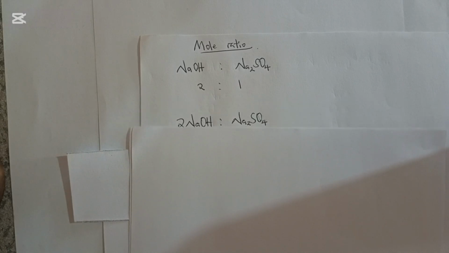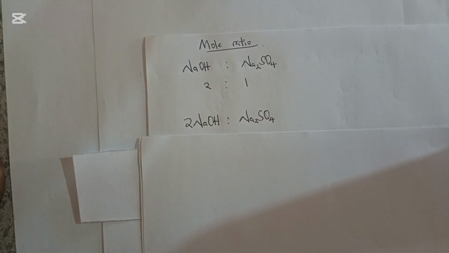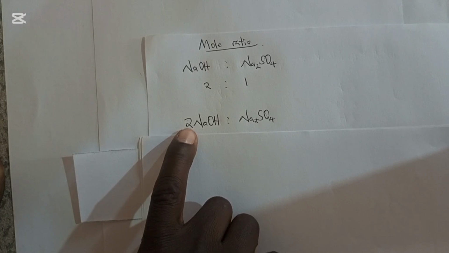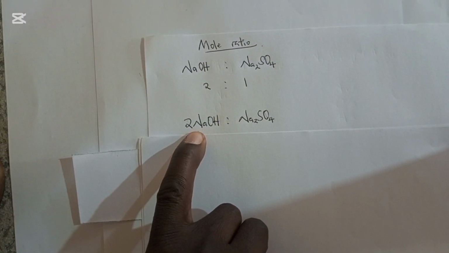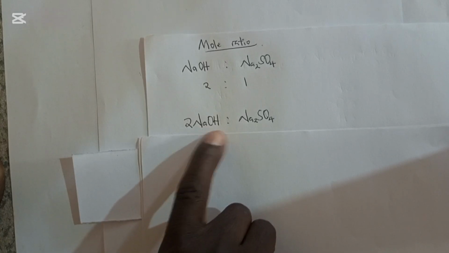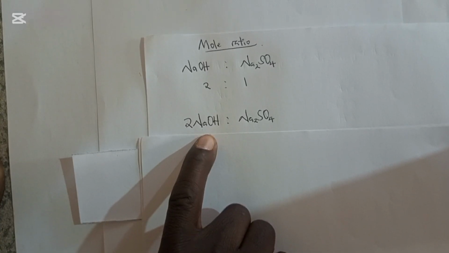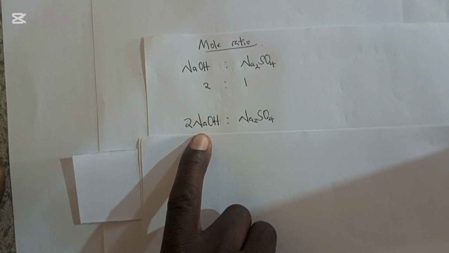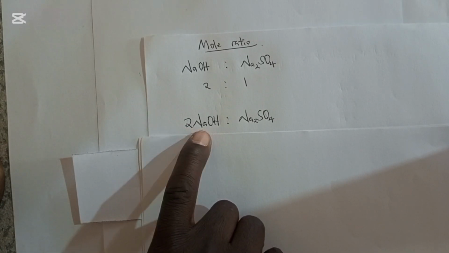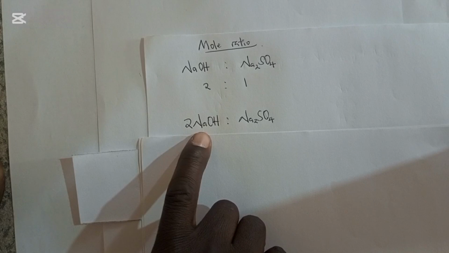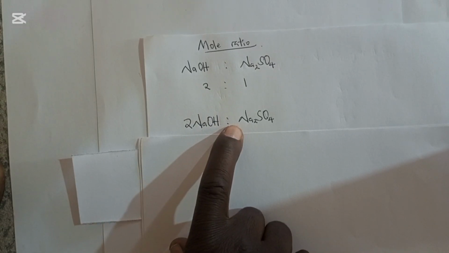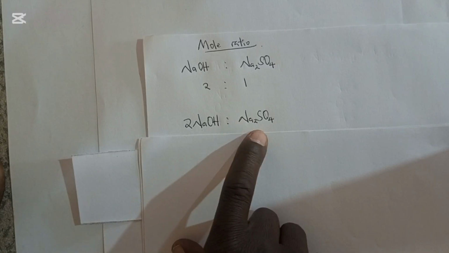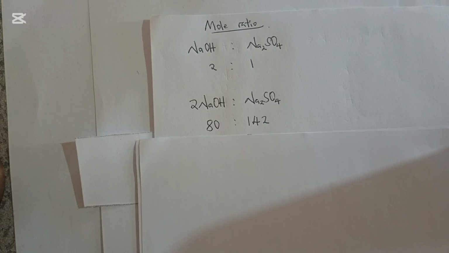So now, why am I saying all this? Because the coefficients that we used, we are going to use these coefficients to multiply by the relative formula mass, which you normally call the relative molecular mass. Okay, we're going to multiply this 2 by 40, which is going to give us 80. Here we have 1, and so we're going to say 1 multiplied by 142, and it is going to give us 142. So this is what we are going to have.